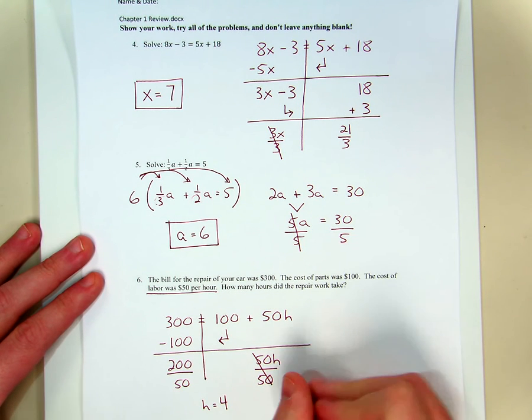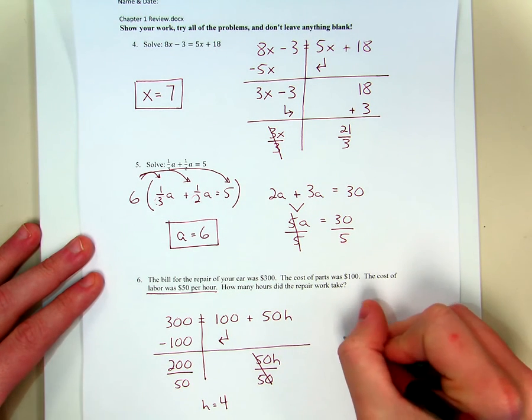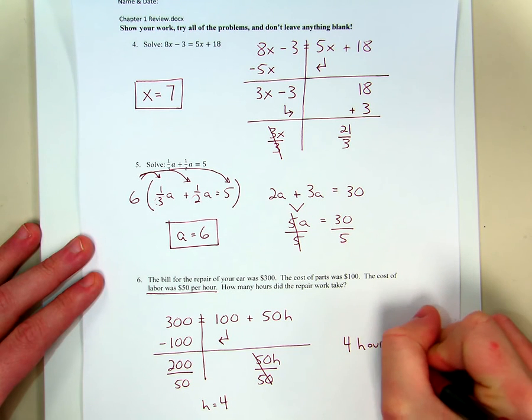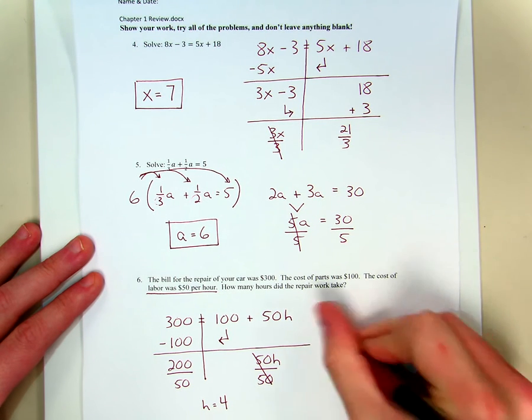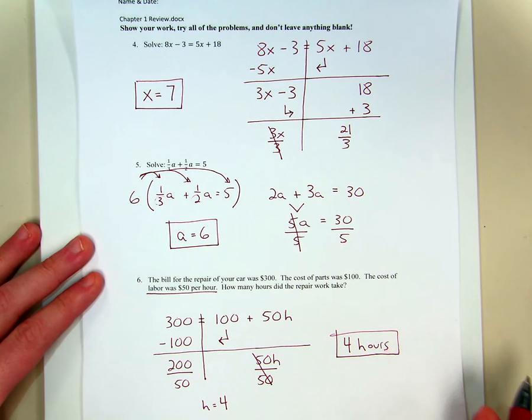Remember, with word problems, you always want to label your answer, so your final answer should be 4 hours. How long did the repair take? 4 hours.